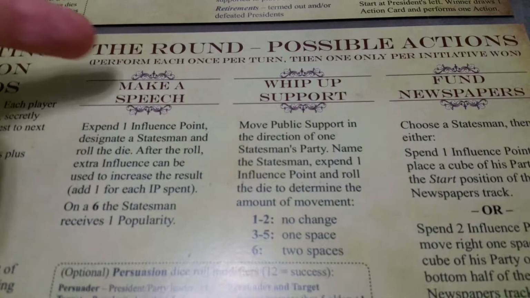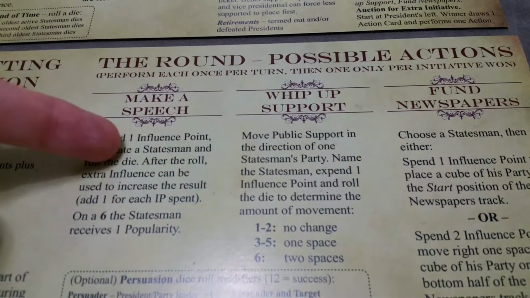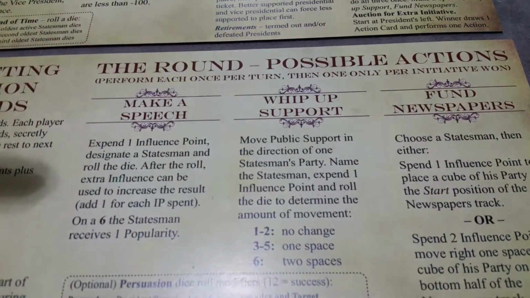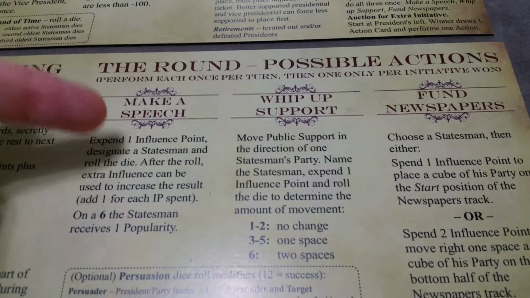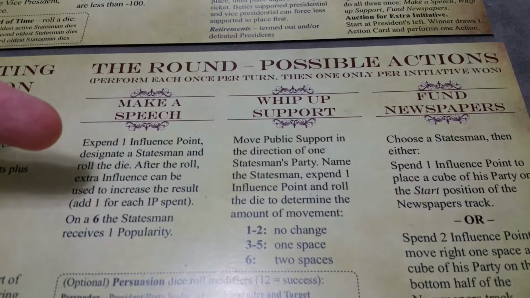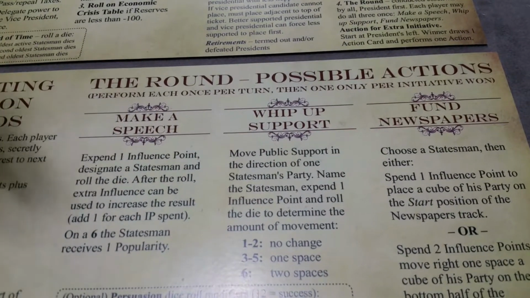And as a reminder, each player can do all 3 of these actions, but they can only do them once on their turn. So remember, we start with the president, so the president will take up to all 3 of these actions once, and then moving clockwise, the next player will execute, and then around the table.